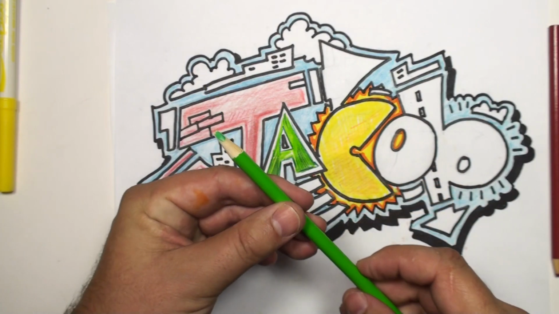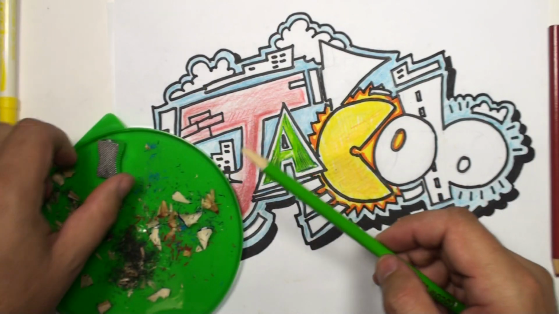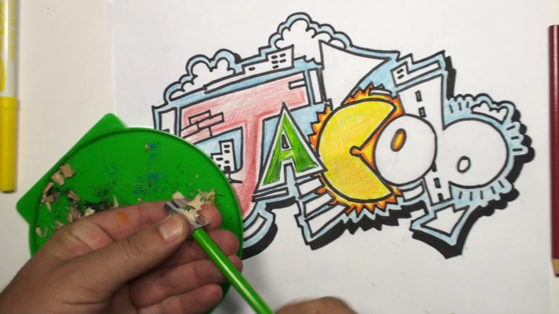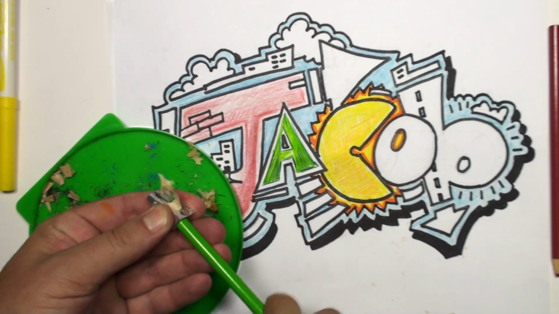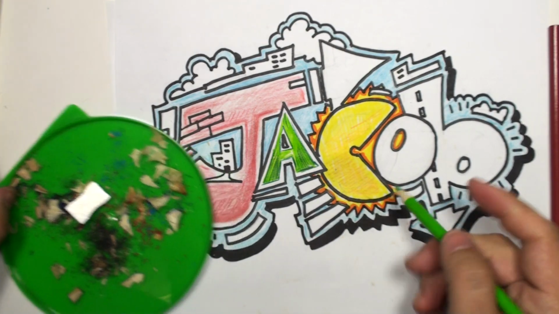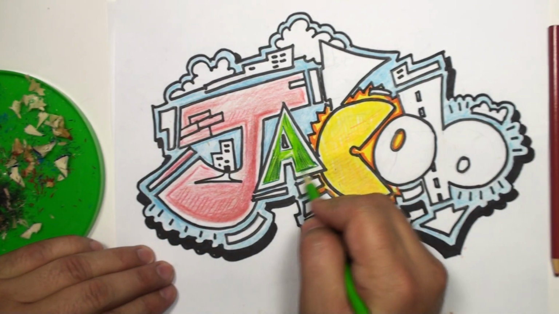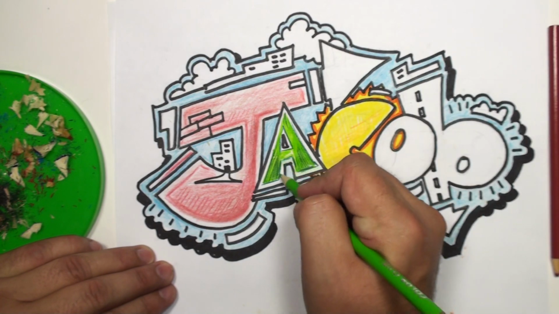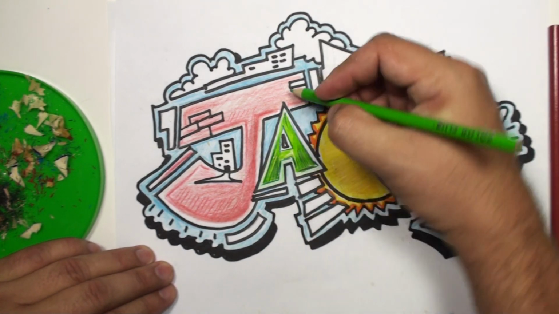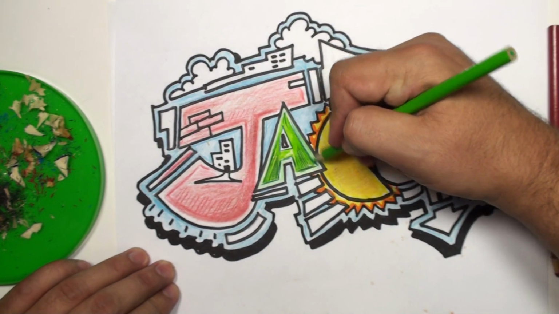This is a good color, but it's not sharp at all. I do want to put something in here. I don't want it to be bright white. It's standing out too much. So just go in here with a soft green in that extra part.